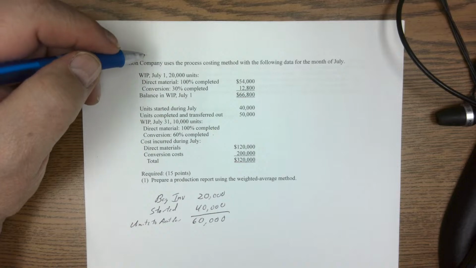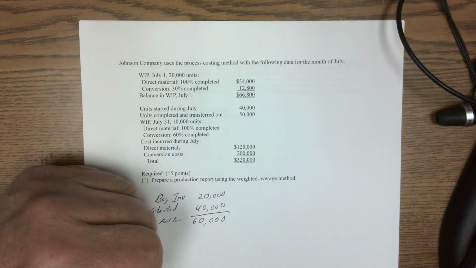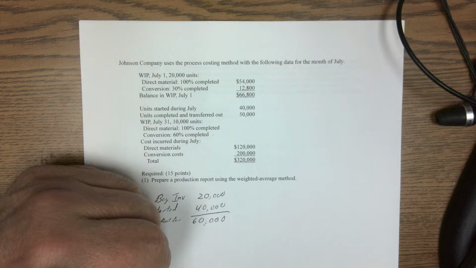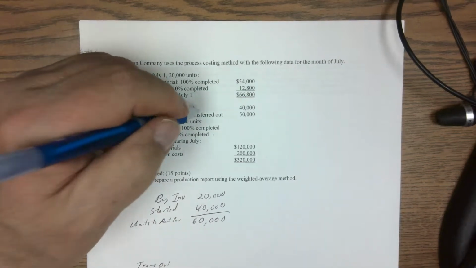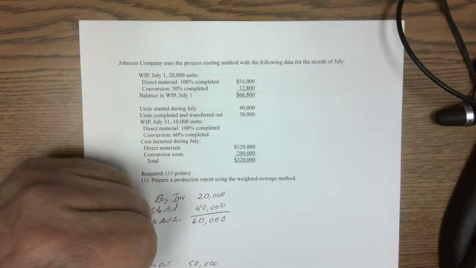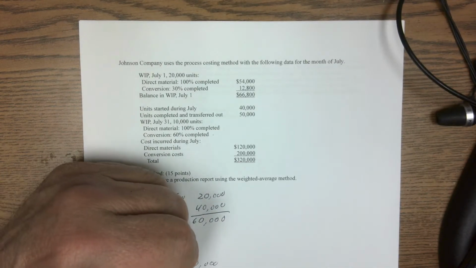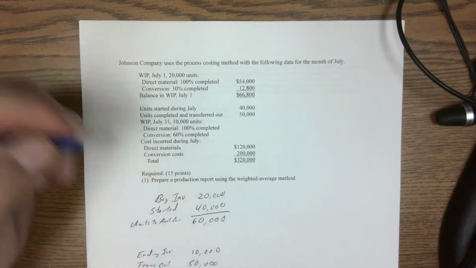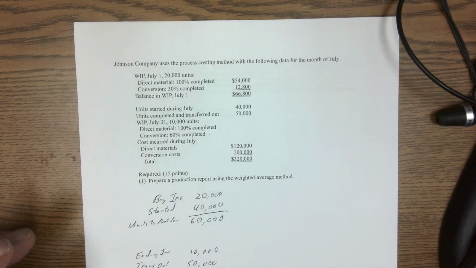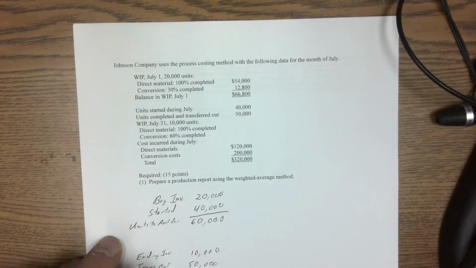Our ending inventory, well, we have transferred out. We don't know the ending inventory. They didn't give us that. Transferred out was 50,000. And so now we know the ending inventory was 10,000. Now, this is weighted average, so we don't need to deal with that top part.